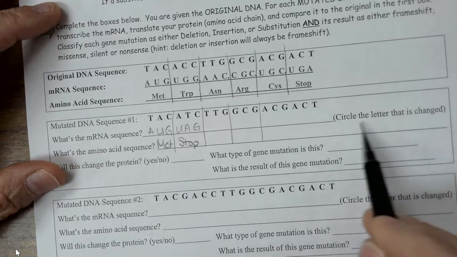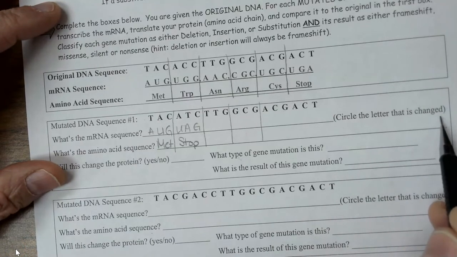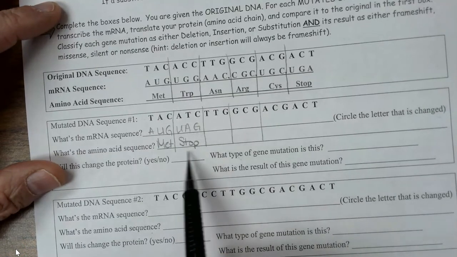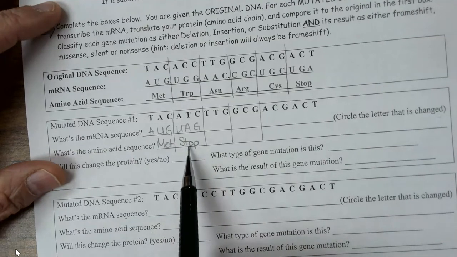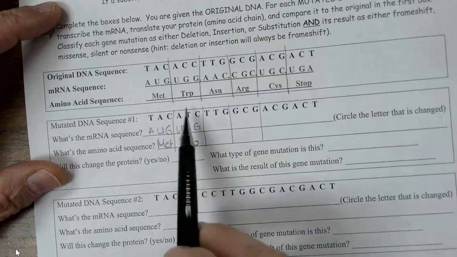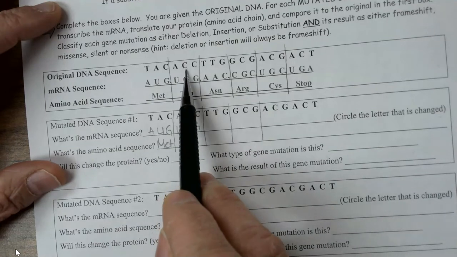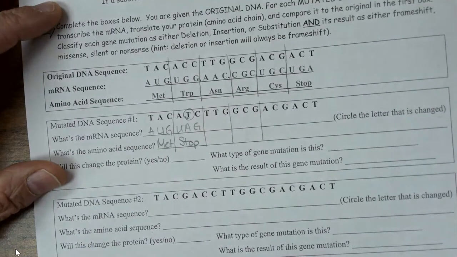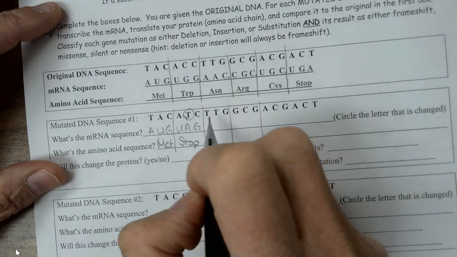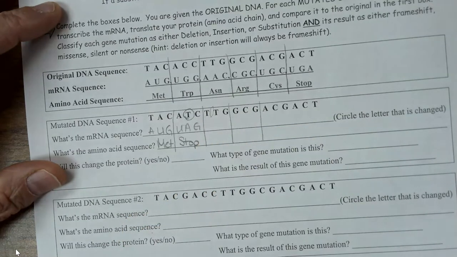And don't forget this part right here. A lot of students forget this. Circle the letter that is changed. I know this is where my amino acid is different, so that's the easiest way to find your mutation. Find where there's a change, and now compare these. Well, it was originally C, now it's T. I'm going to circle that T. If something's inserted, circle what was inserted. If something was deleted, I'm going to pretend that there was a deletion right there. I would circle that gap where something's missing. So don't forget that step. That is an important step.